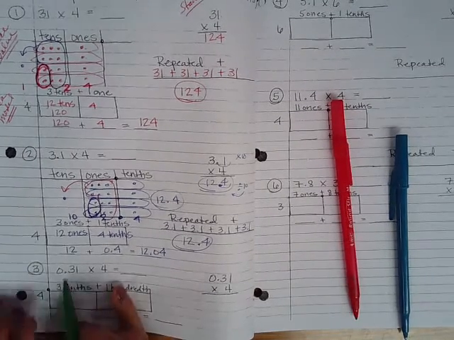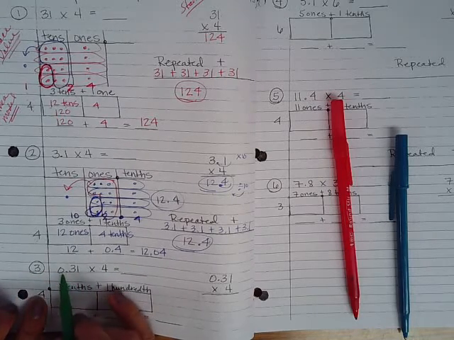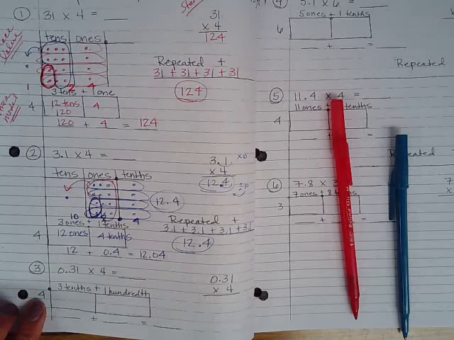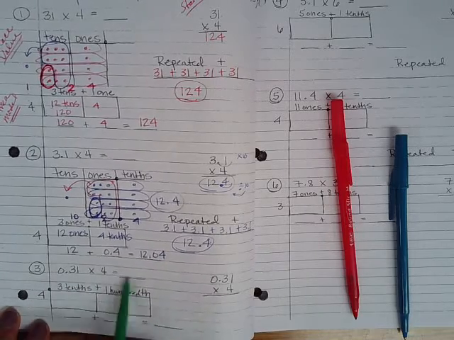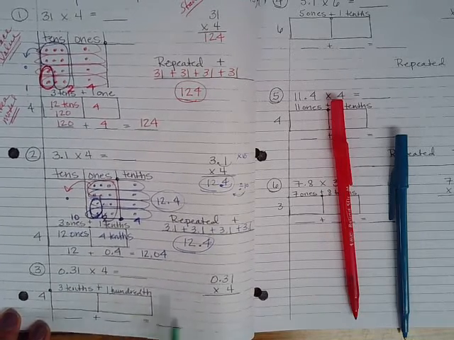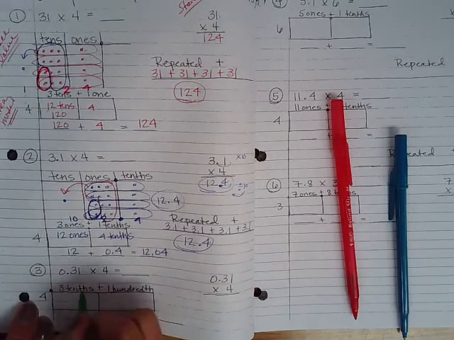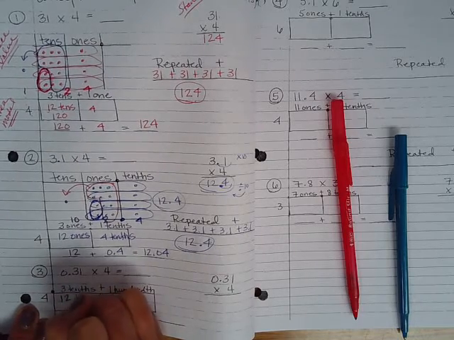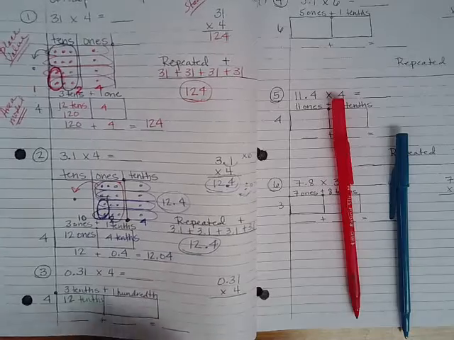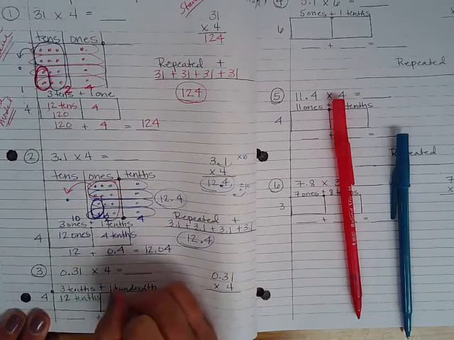All right, now we have 0.31 times 4. So 4 copies of 0.31. Let's do it. So 0.31. This time we're only using the area model and standard algorithm. So let's try it. So 4 times 3 tenths would be 12 tenths. And 4 times 1 hundredth would be 4 hundredths.